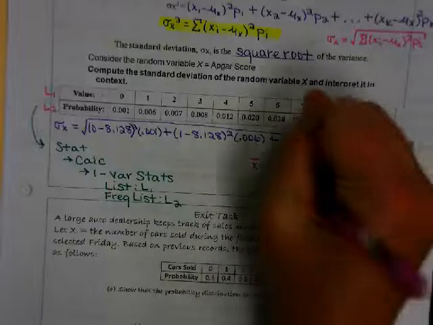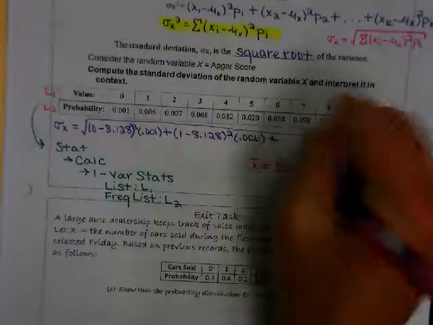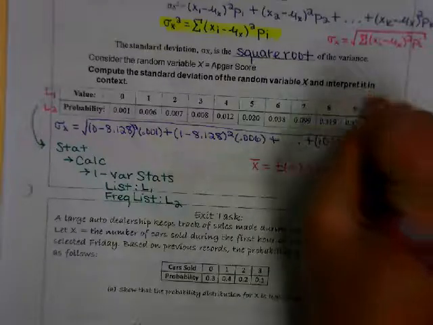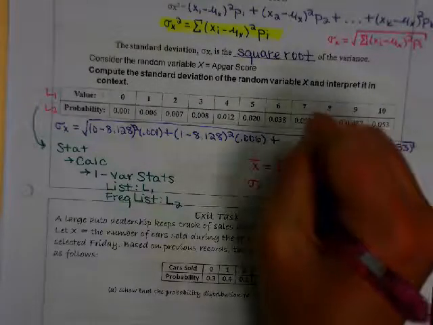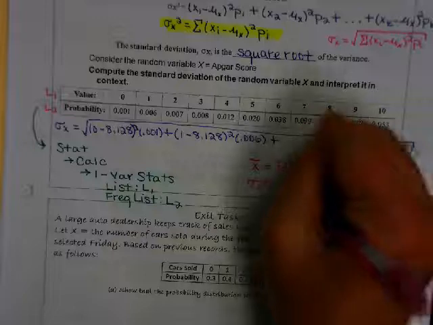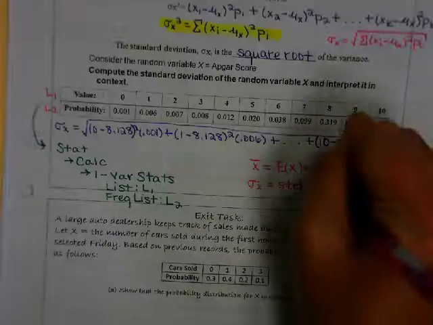And I almost forgot. We need to look at how to interpret standard deviation in context. So our standard deviation is 1.437.